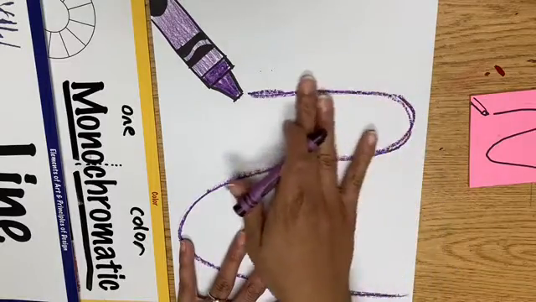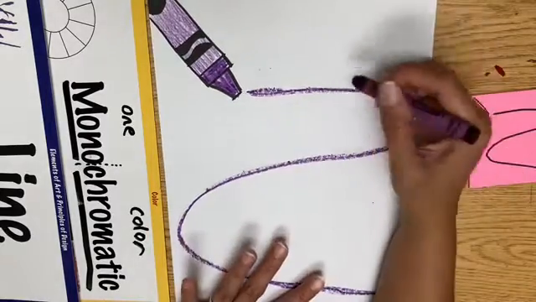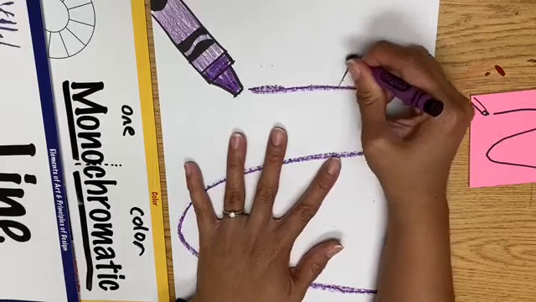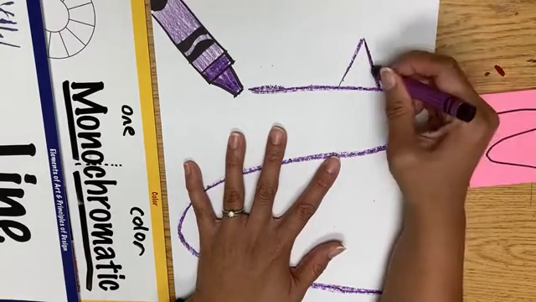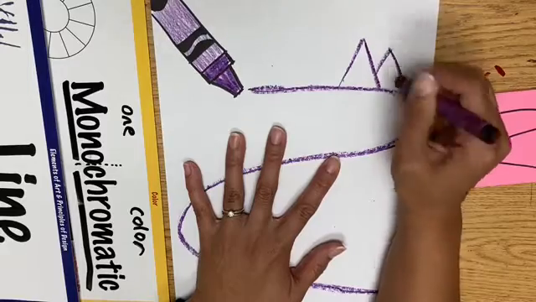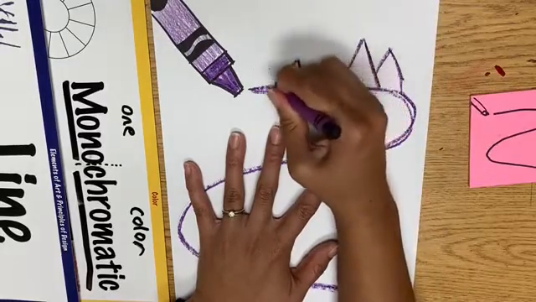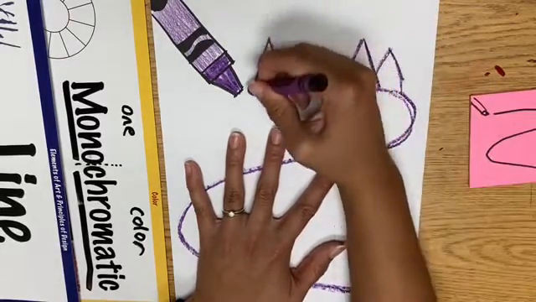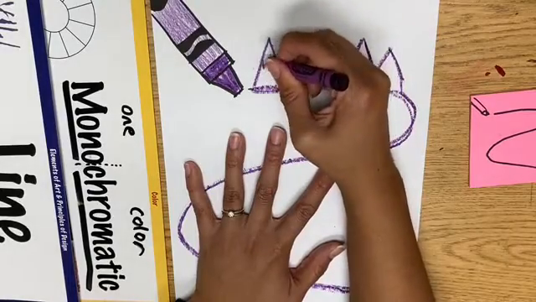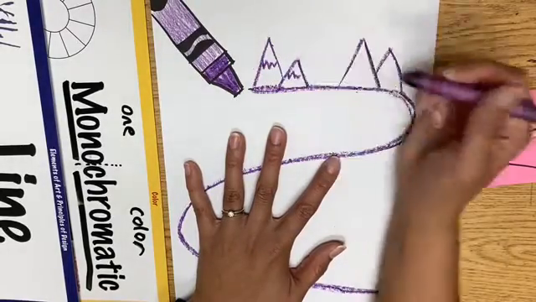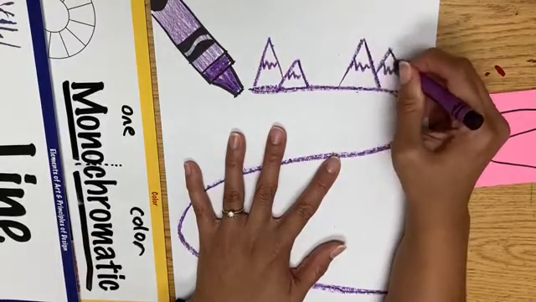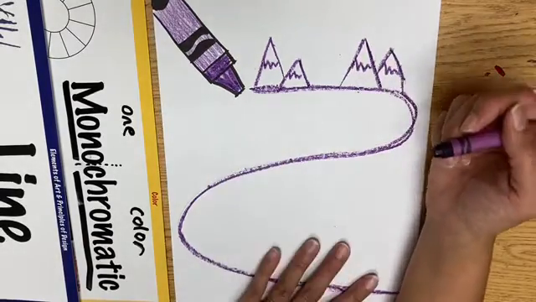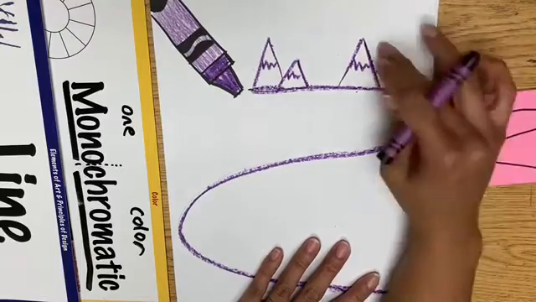So on this top line, let's draw some mountains. You can draw your mountains pointy. They can overlap. And you can do some snow on them if you want to by doing a zigzag line at the top. Mountains would be in the background, unless you're standing right next to a mountain, but then you couldn't see its tops.